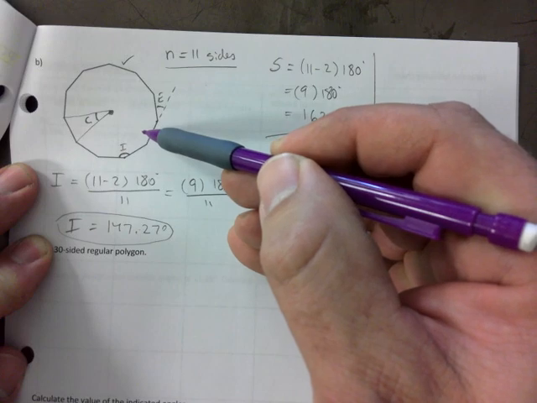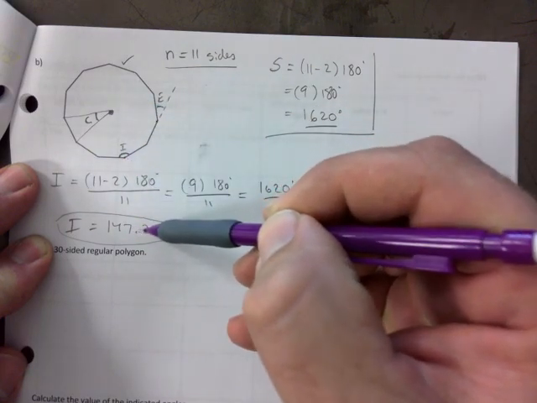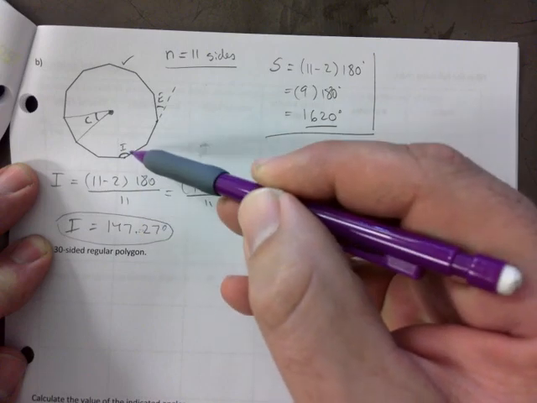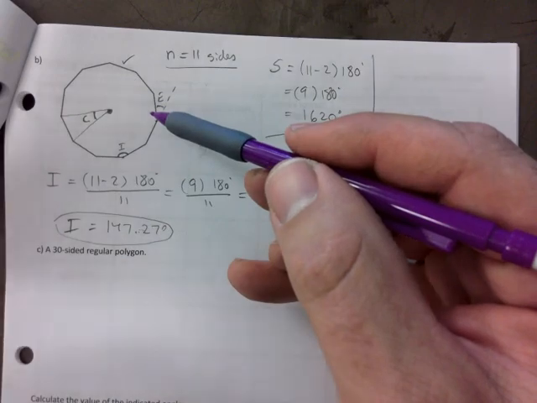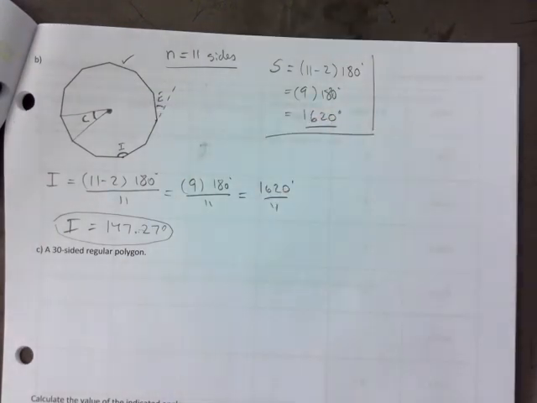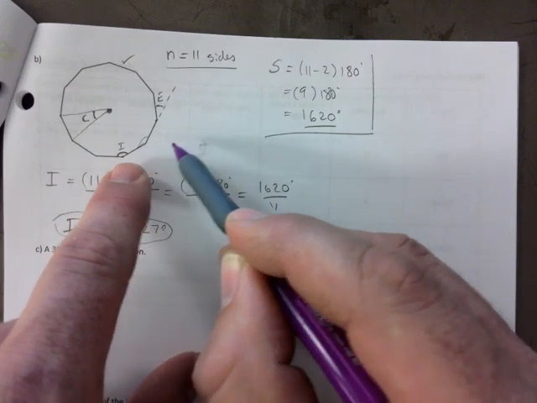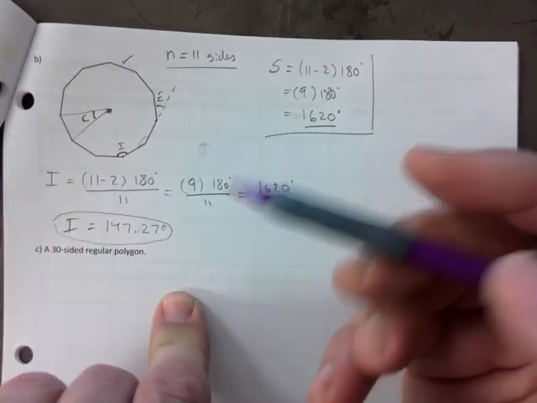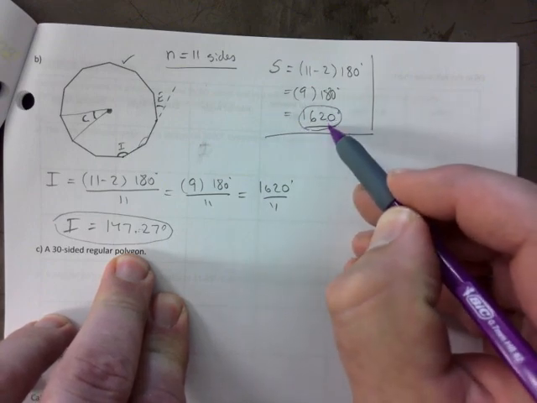Just listen to this part. The more sides you have, the bigger this angle is going to start getting. Because can you imagine 1,000 sides? It would start looking like a round circle, right? So the angle, the opening right here, gets bigger and bigger the more sides you add to this thing. Therefore, your sum is also going to get bigger the more sides you have.